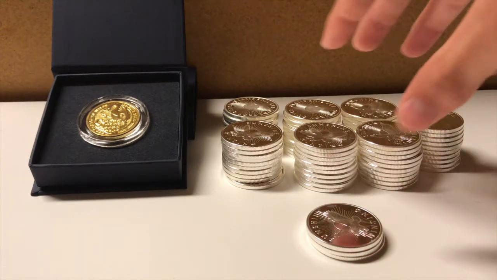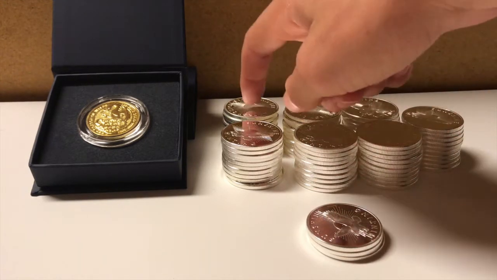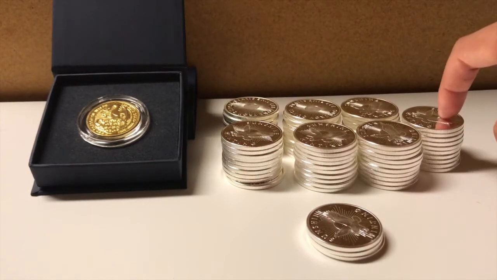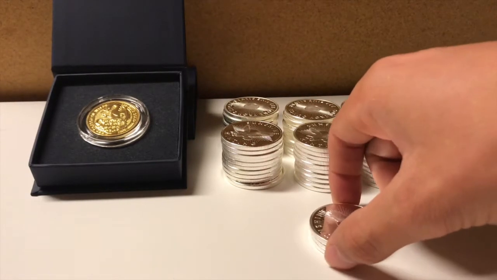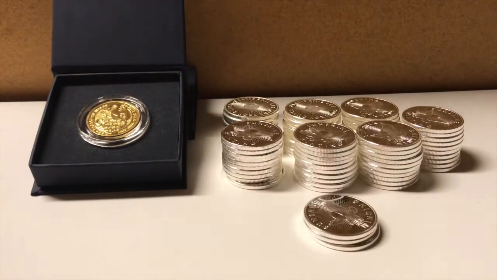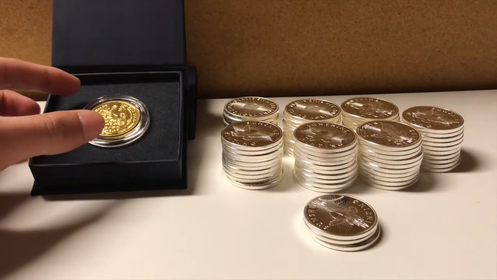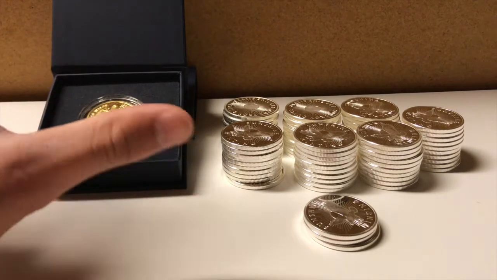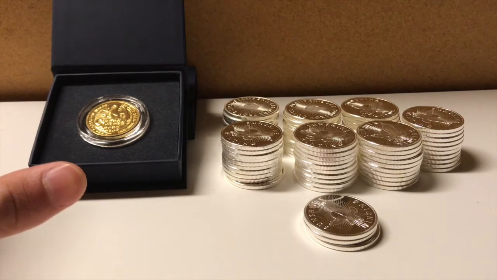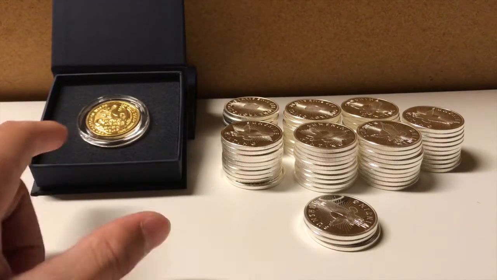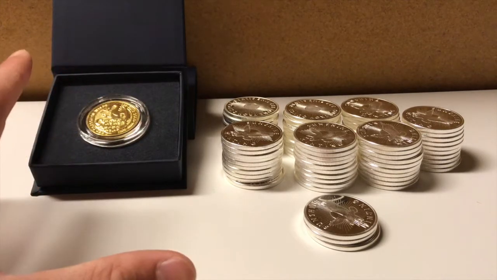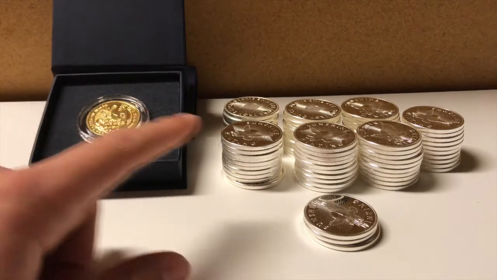So right in front of you, this is 73 ounces of silver in stacks of 10, 20, 30, 40, 50, 60, 70, and then I have 3 right here. So this 73 ounces of silver right now is equal to just this 1 ounce of gold. So what this means for you as a stacker, just to give you a visual idea: these are the same worth right now. They both have the same price. This is equal to this in value.